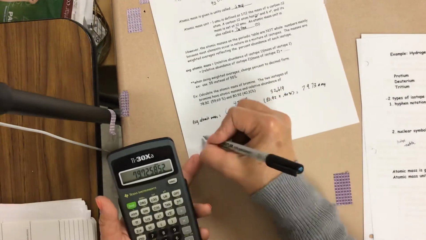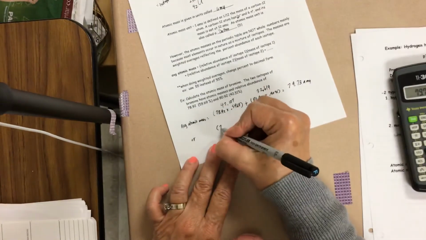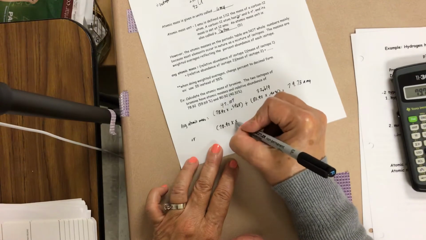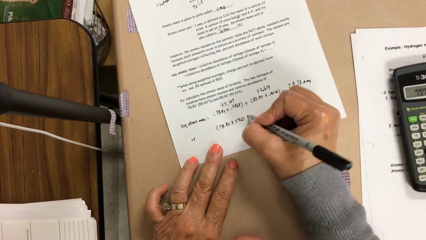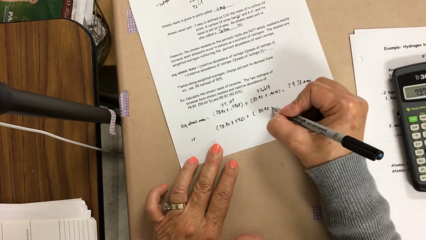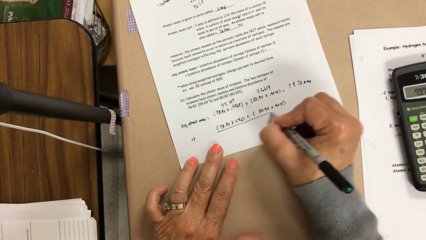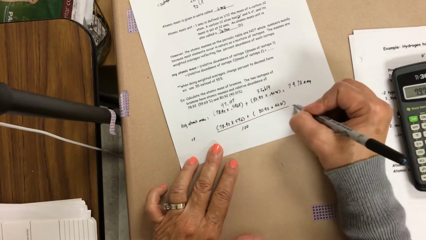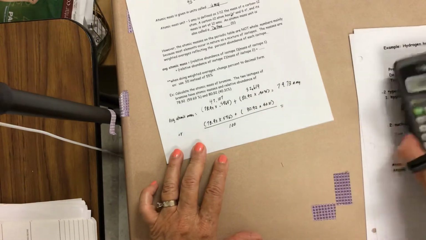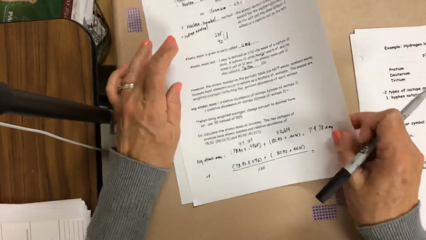Another way of doing this, if you'd rather not do decimal places, you can simply take 78.92 times 59.69 plus 80.92 times 40.31, and then divide that all by 100. Either way, you'll get 79.73 AMU. So those are our 2 types of notations.